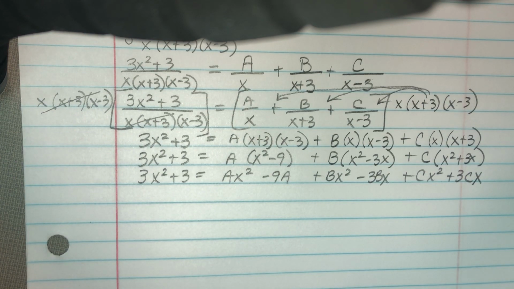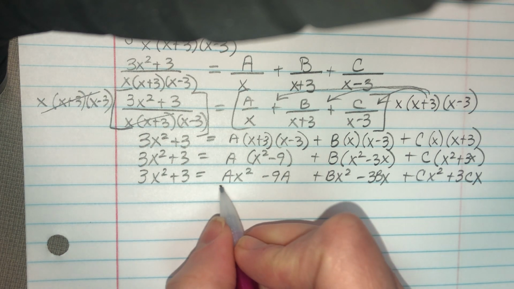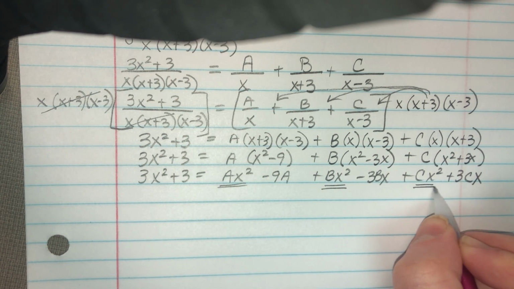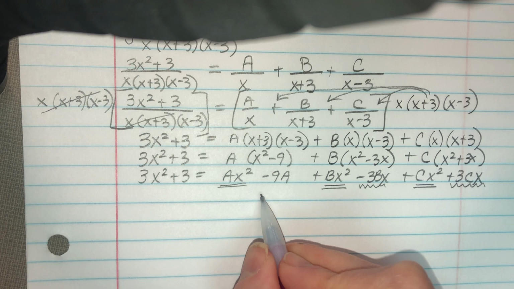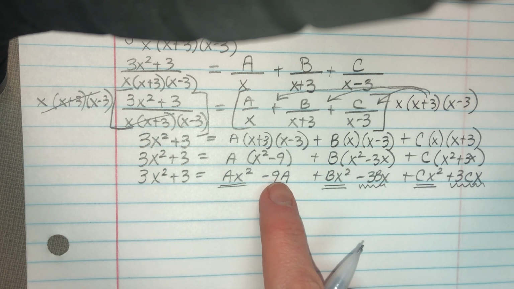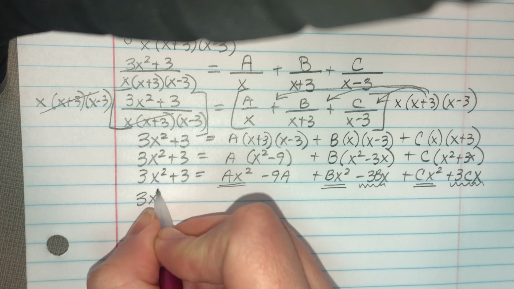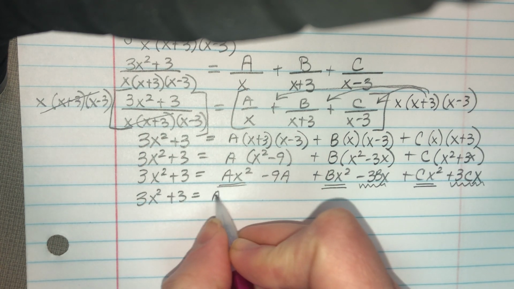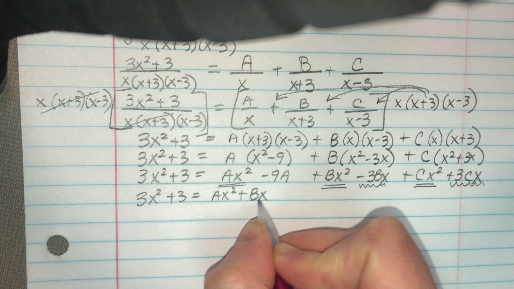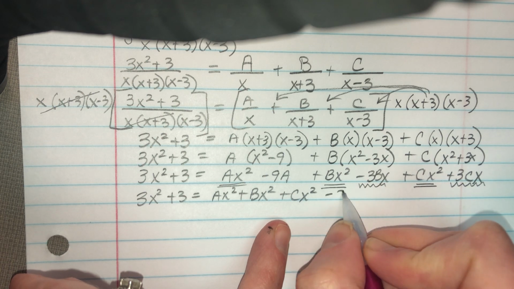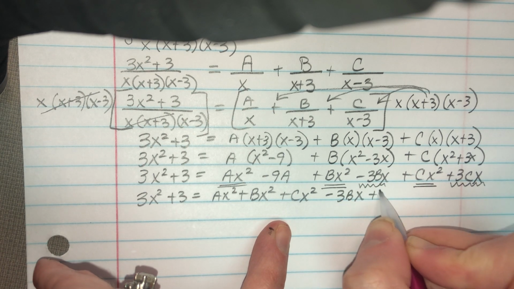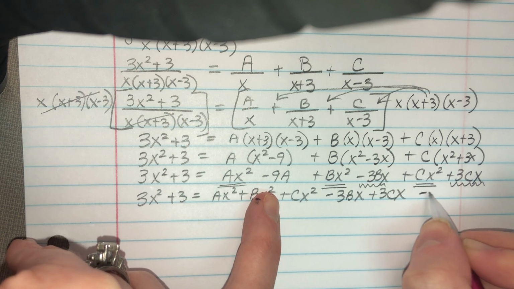All right, so I've pretty much simplified it as far as I can, but now step 6 says on the right side group the like terms. So my x squared terms need to go together. Oh, I got 3 of those. My linear terms with just the x's go together, and then my constant term, which I only have 1 of, will go at the end. So we're going to put them in descending powers of x. Ax squared plus bx squared plus cx squared. And then we'll put the linear terms, minus 3bx plus 3cx, and last goes the minus 9a.